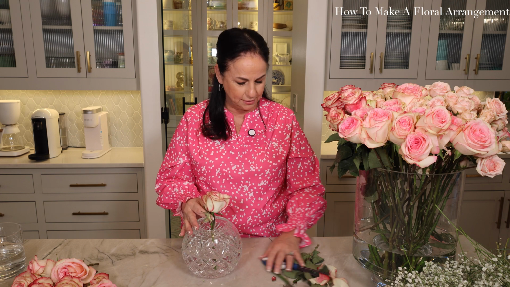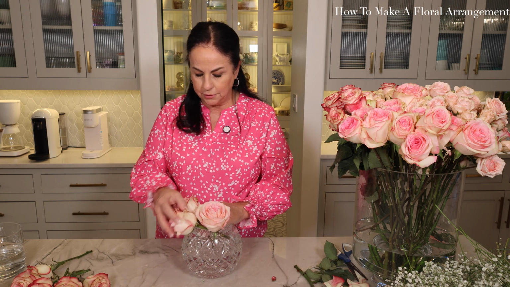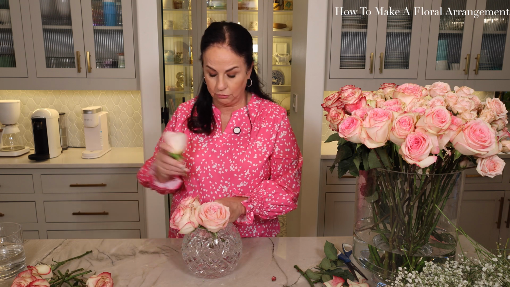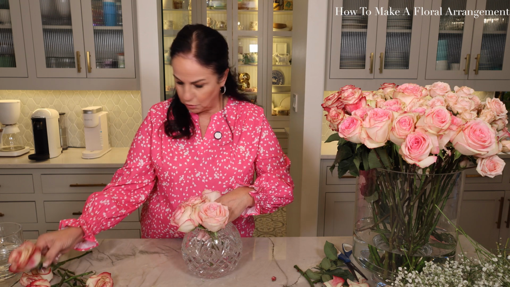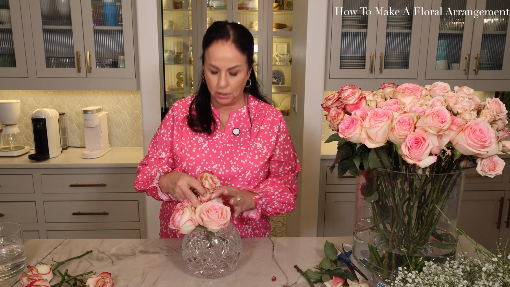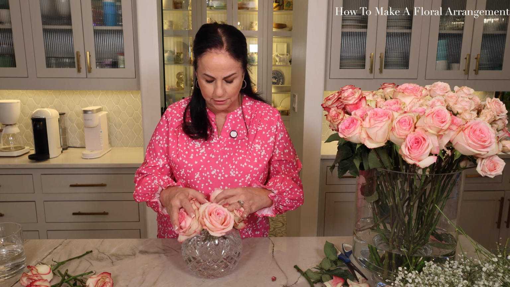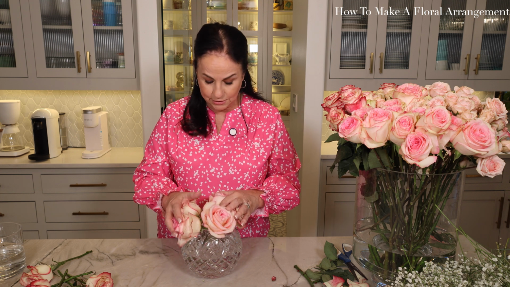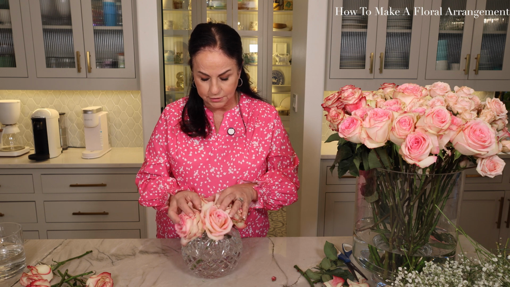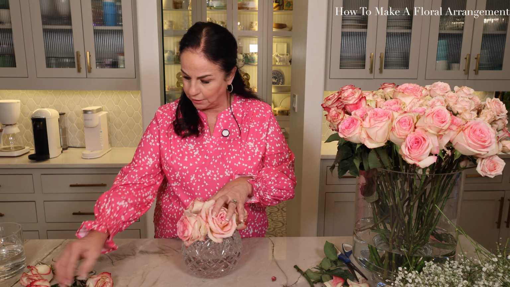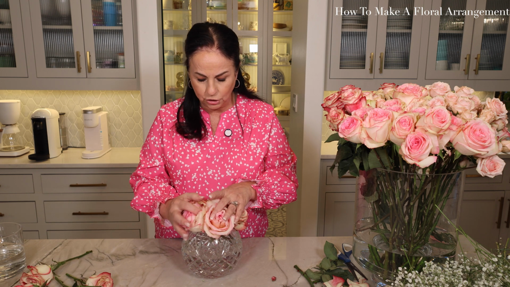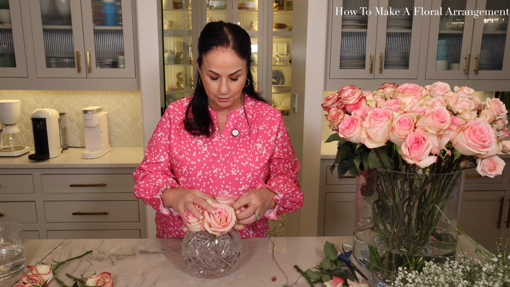So let me show you how I do this. I'm just gonna lay these around in a circle. It does feel a little bit wonky when you're starting because they feel like they keep falling all over the place. But I promise you, if you just stay with it and be patient, they will support each other. So you wanna lay these across the edge of your container, whatever you have. You wanna make sure that you only do odd numbers, okay?